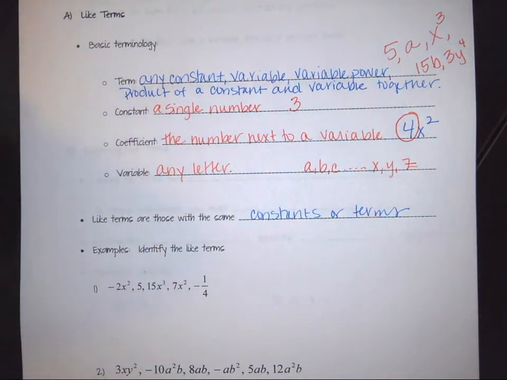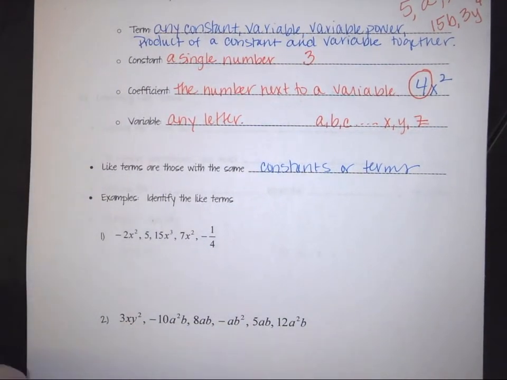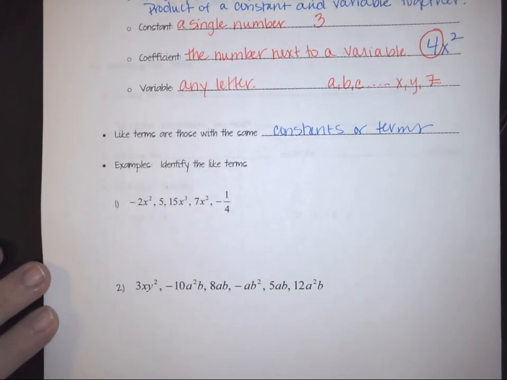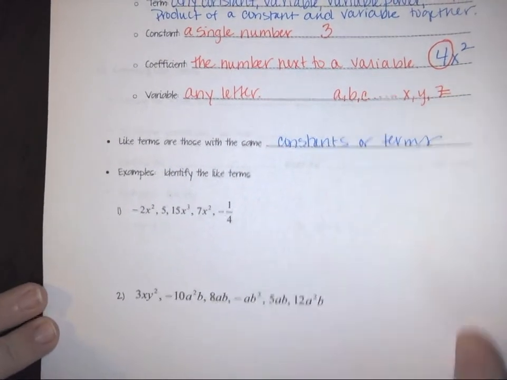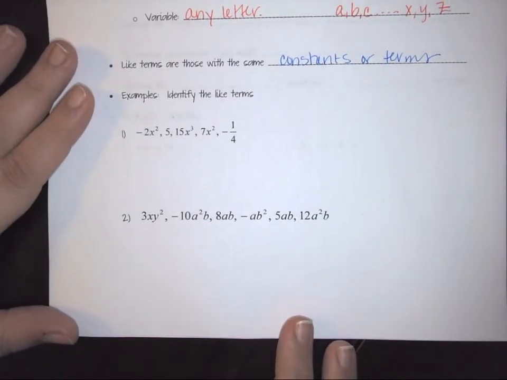So they have to be identical, meaning they would have to be the same number, or they would have to be the same variable, or they have to be the same variable power. Okay. So here we just want to go ahead and identify some like terms.